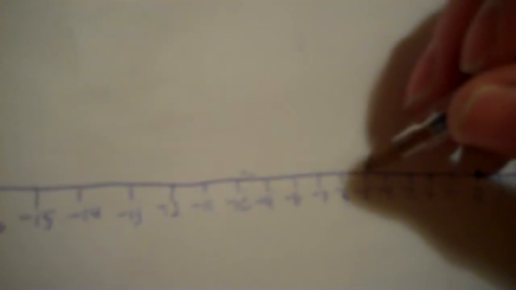So negative 5 adding negative 15 is going 15 units to the left. So 1, 2, 3, 4, 5, 6, 7, 8, 9, 10, 11. When you have to go to the left and you run out of room, you go down. Okay, where were we at? 12, 13, 14, 15. So negative 20. So negative 20 divided by negative 5. Now in division, negative divided by negative is a positive. 20 divided by 5 is 4. So positive 4.